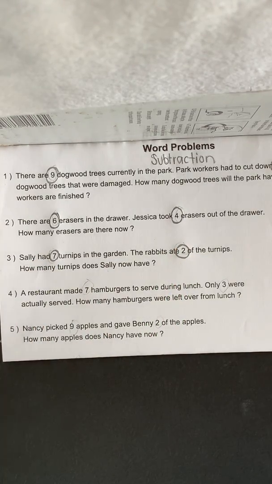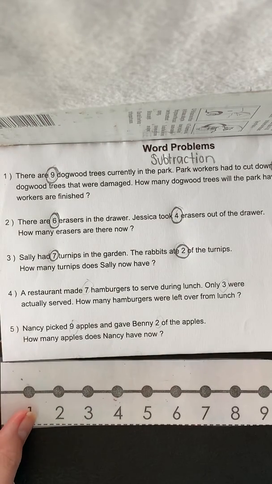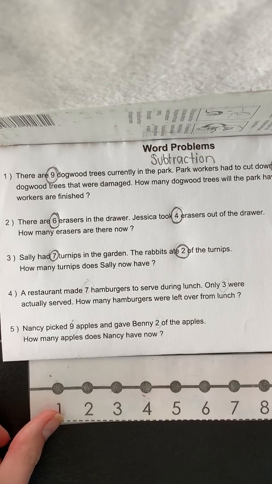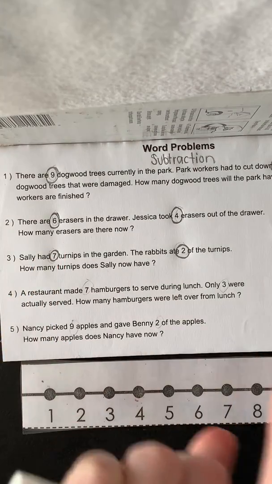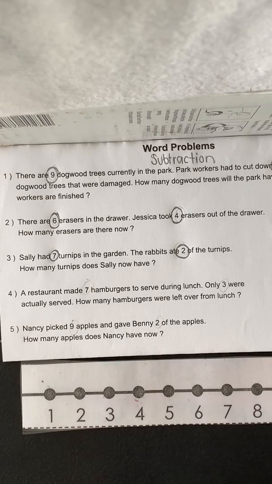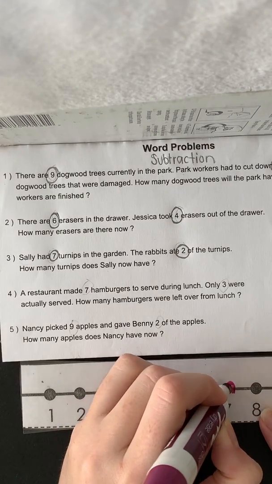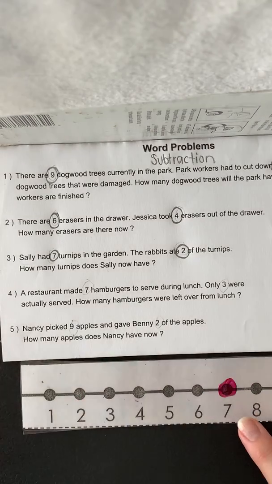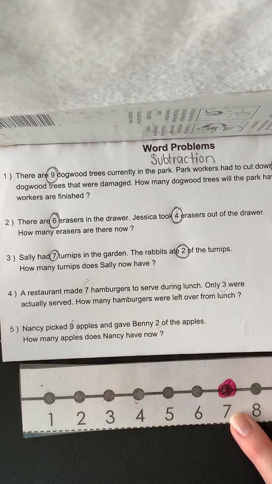For the previous problems, I have used manipulatives. I've used a tens frame. And for this problem, I'm going to model how you may use a number line to solve a subtraction problem. Okay, so I'm starting with 7. I'm going to go ahead and put a dot on 7. The dot on 7 represents the 7 turnips in the garden.